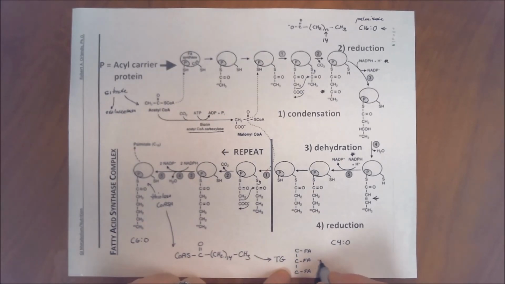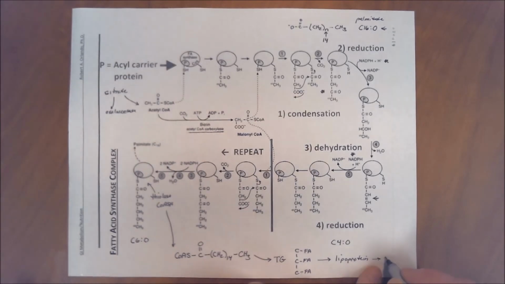Once we have this, we'll be able to form our lipoprotein carrier to package up all the triglycerides and cholesterol esters, and then we'll be able to safely secrete this into the blood for circulation to extrahepatic tissues.